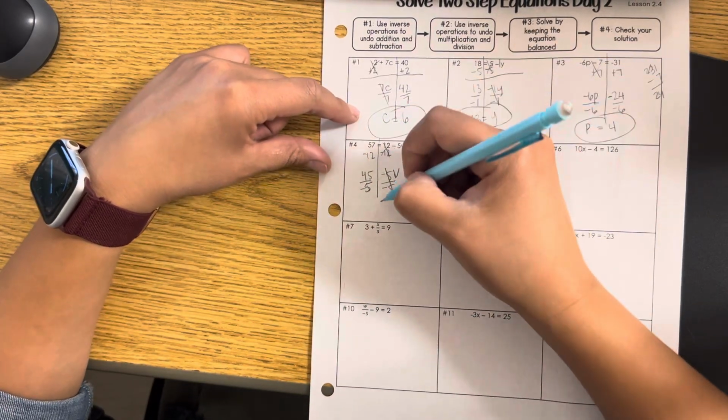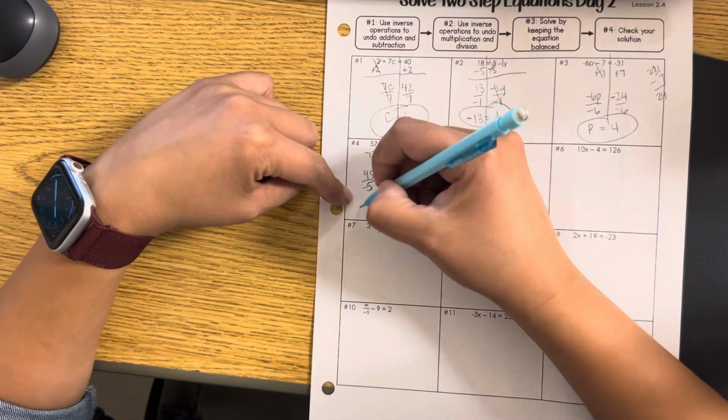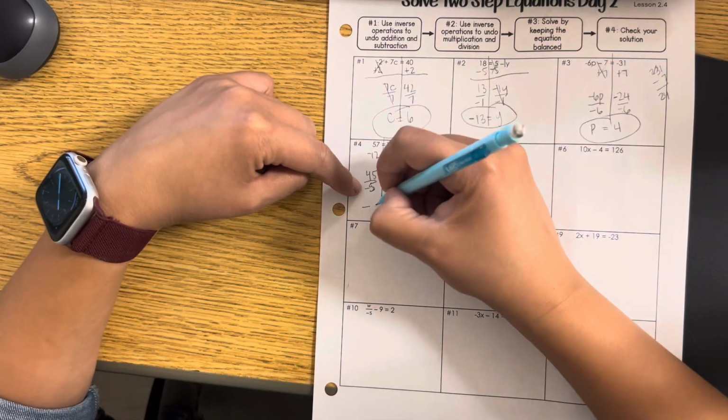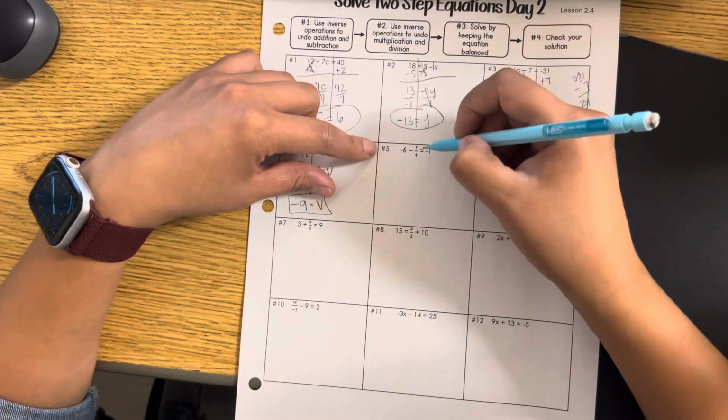So then the 5's equal 1. Positive divided by negative is a negative. 45 divided by 5 is 9. So 40v equals -9.